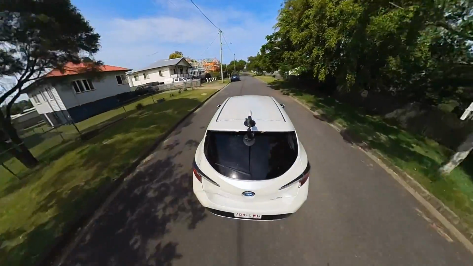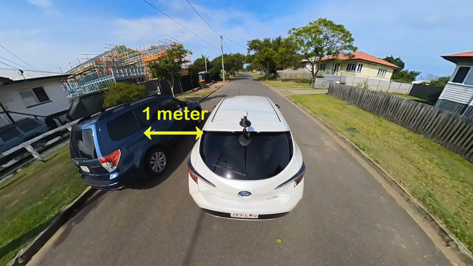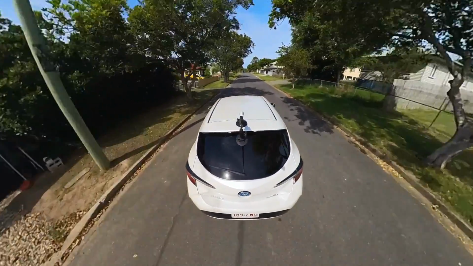The distance between you and the parked car should be at least a meter. And that's because sometimes what happens is that the drivers of the parked cars open the doors of their cars all of a sudden without checking the road. In case that happens, you don't want to hit them. You want to have a safe distance from them.